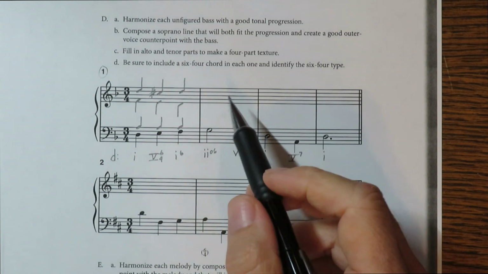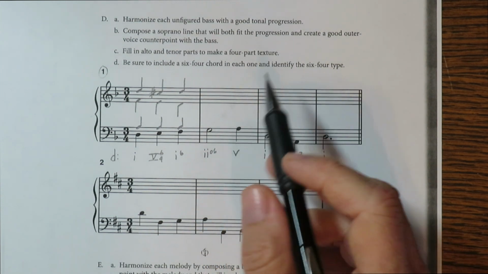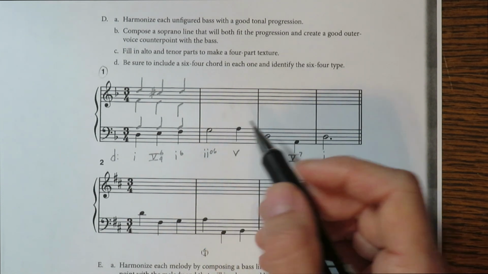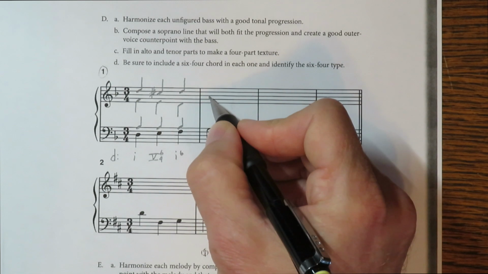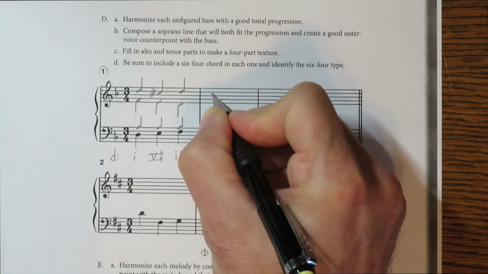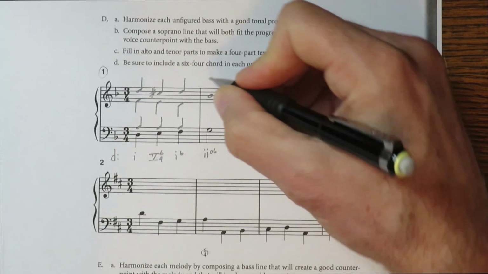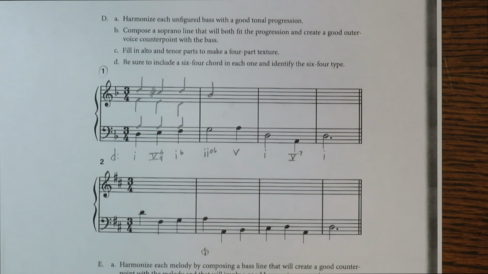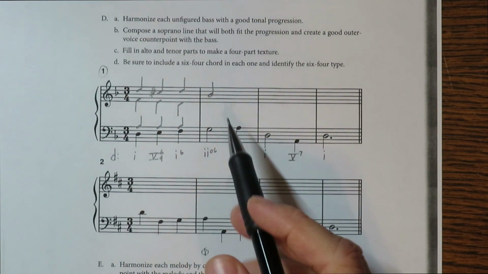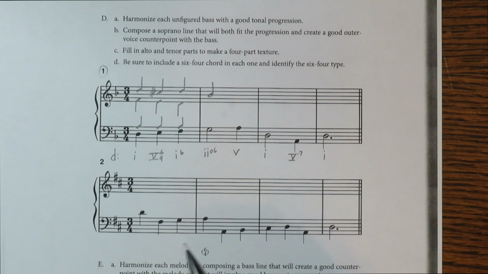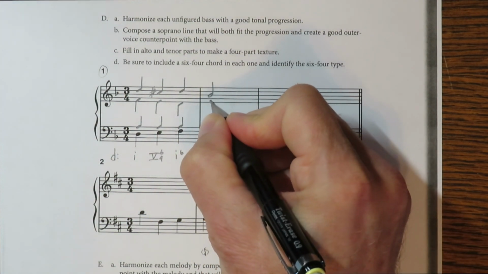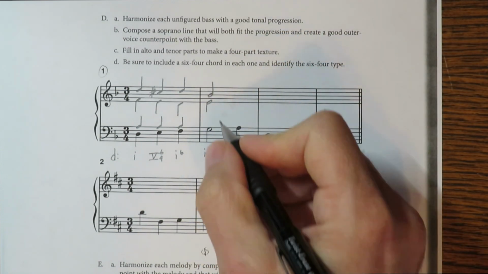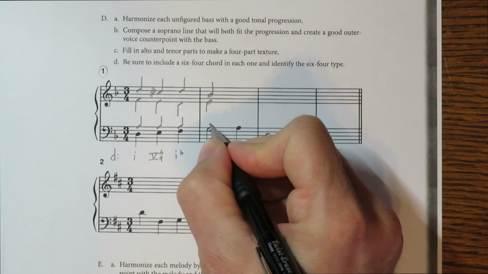So the E diminished, E, G, B flat. Now, I chose to leap here because so far it's all been stepwise. So I wanted to leap. You know, we want to keep the melody simple yet interesting. The nice contour. And then to fill the rest out, just the root of the chord. And then I doubled the soprano.